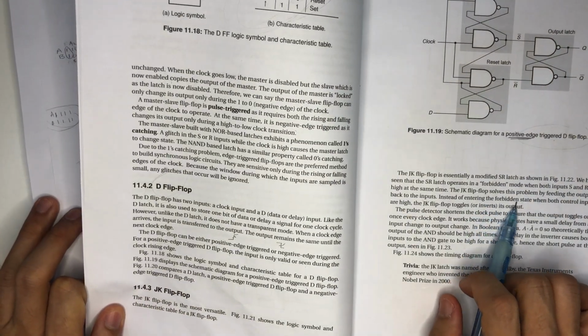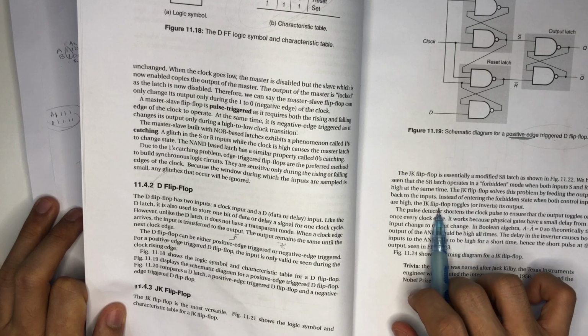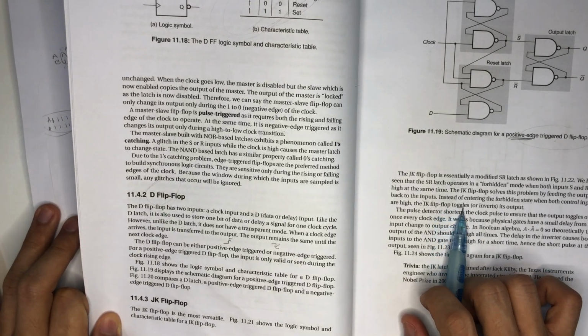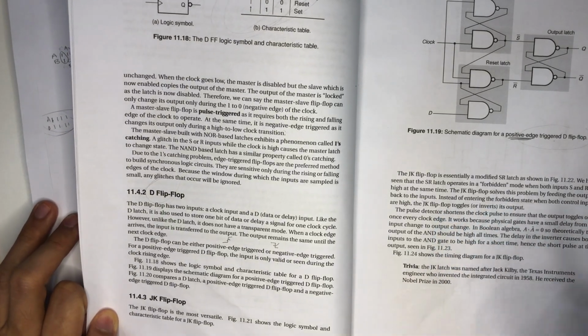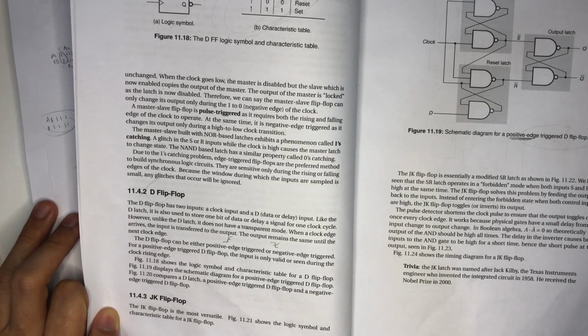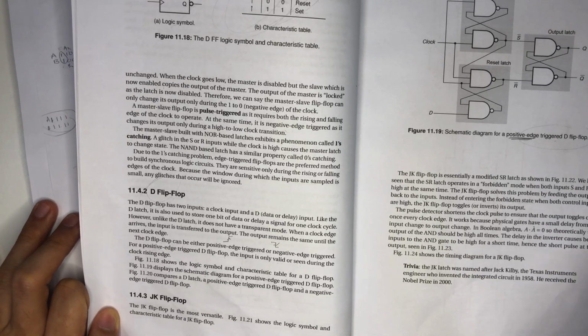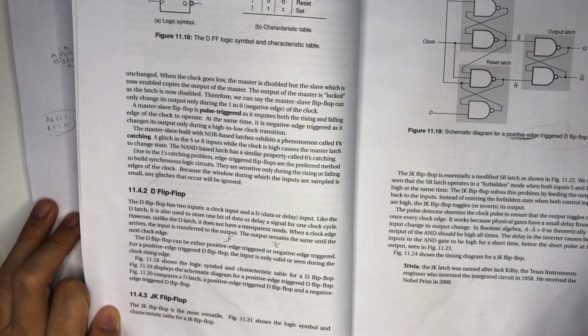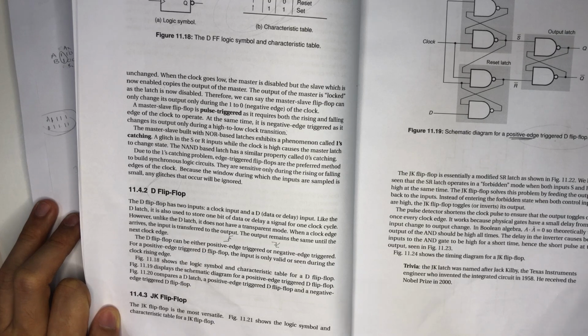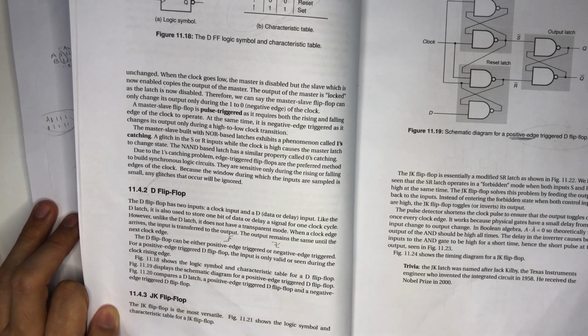Instead of entering the forbidden state when both control inputs are high, the JK flip-flop toggles or inverts the output. Means in the SR latch, when S and R are both high, it enters the forbidden state where Q is 0 regardless of Q or Q bar.